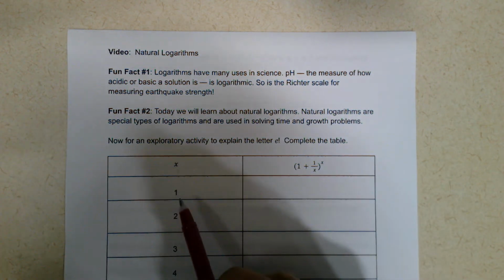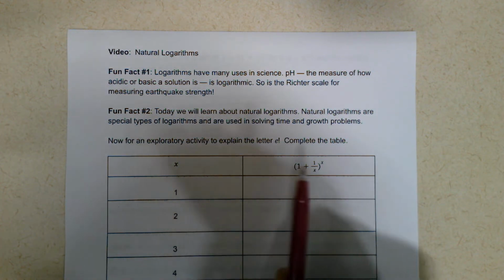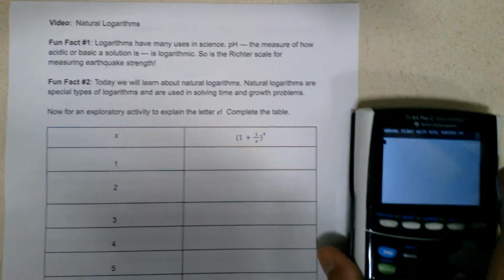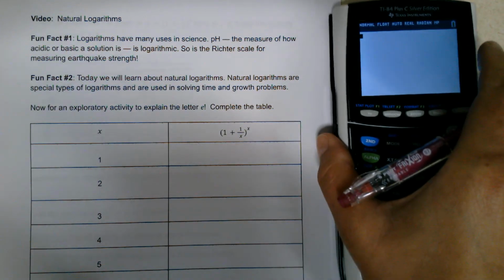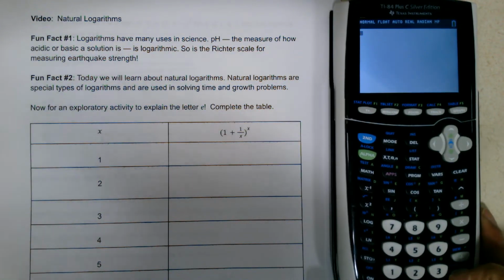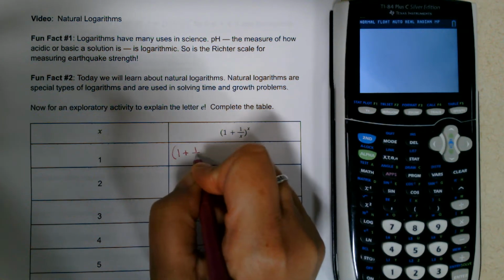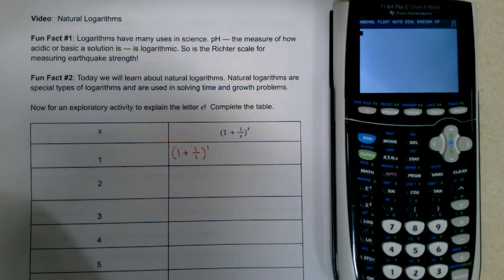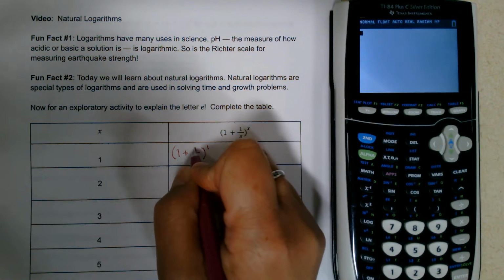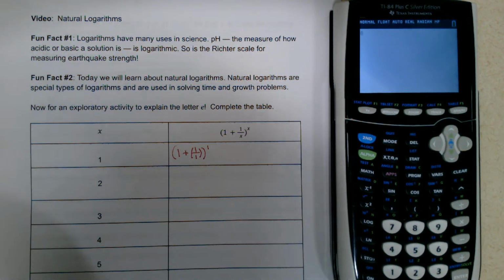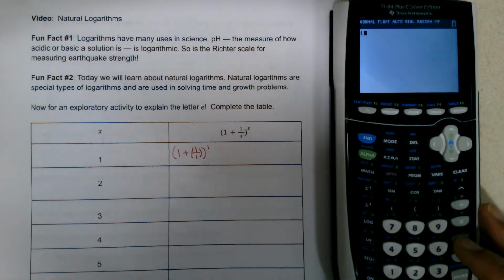So what we have to do is take each x value and substitute it into our expression here. And I'm going to show you with the calculator how easy that can be done using our parentheses. Now I know this is going to be 1 plus 1 over 1 raised to the first. So I'm just putting the 1 where the x value is. But when I do it in the calculator, I'm going to put parentheses around it. I know you could probably do this in your head, but let's just practice doing it with parentheses.